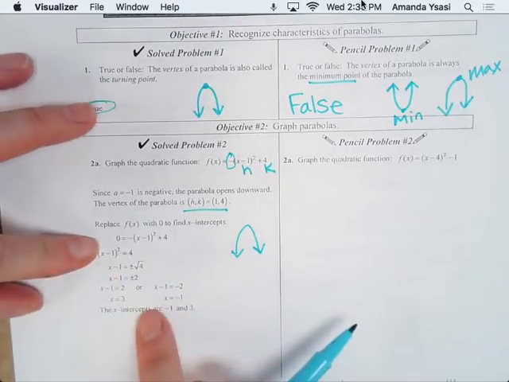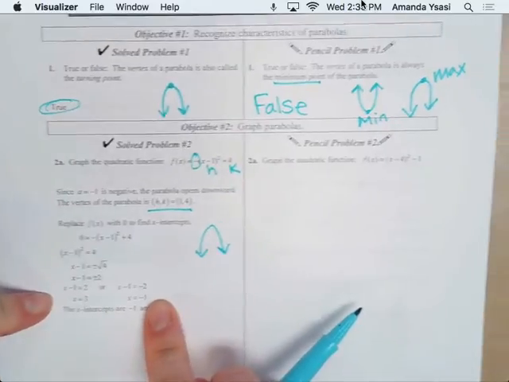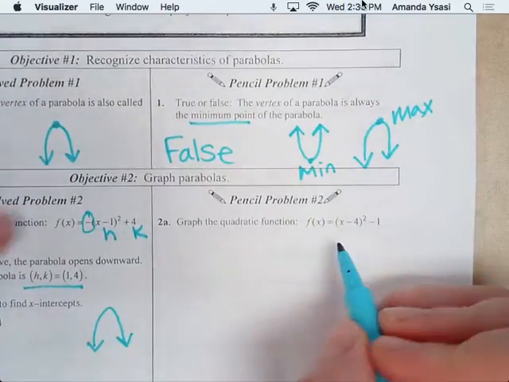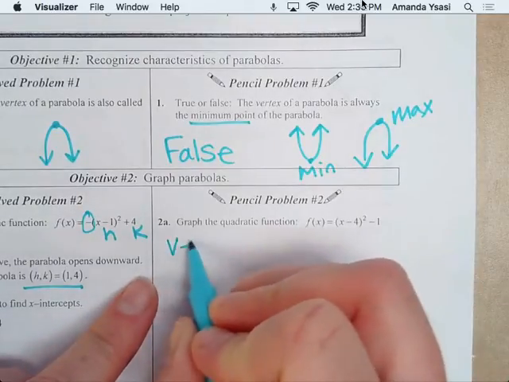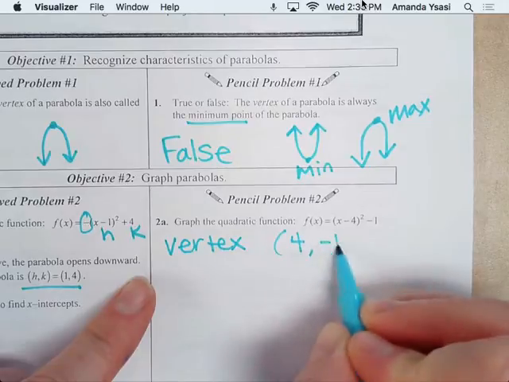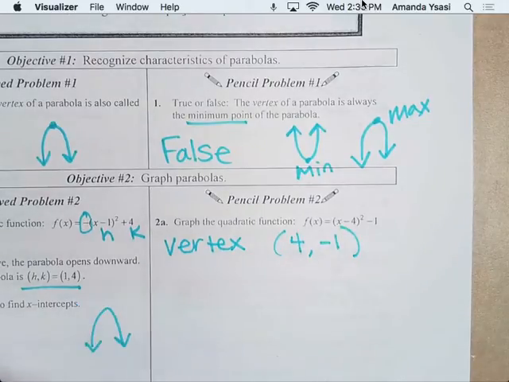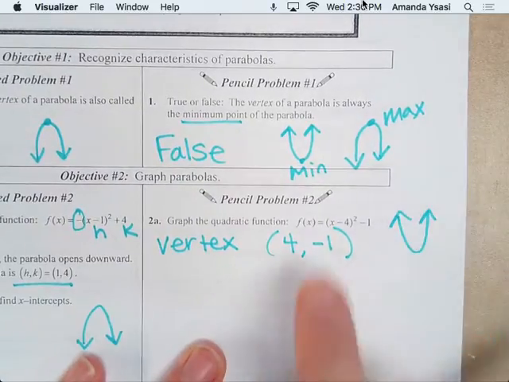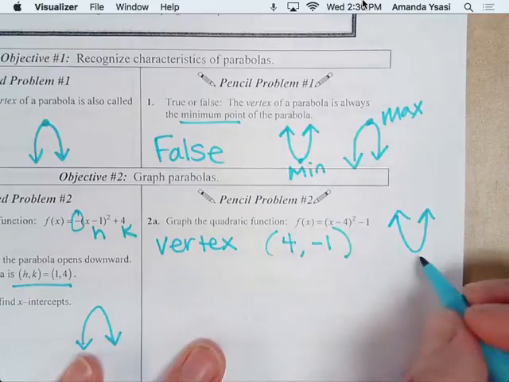And then we'll plug in and then solve for our intercepts. So let's see. We have h and k for our vertex. It's going to be (4, -1). And then it's going to open upward because this is a positive. So this is a minimum.